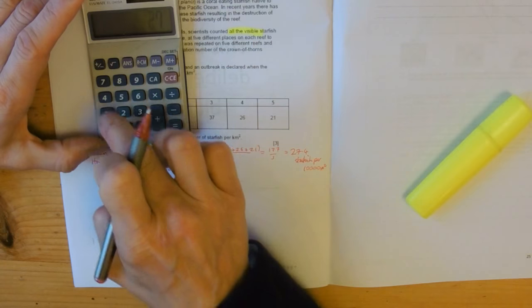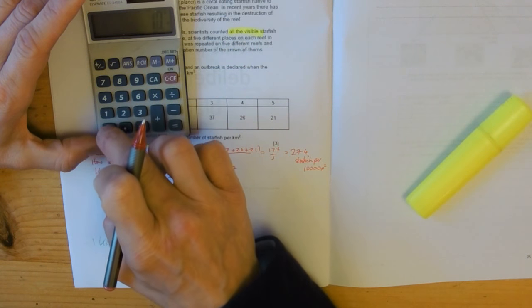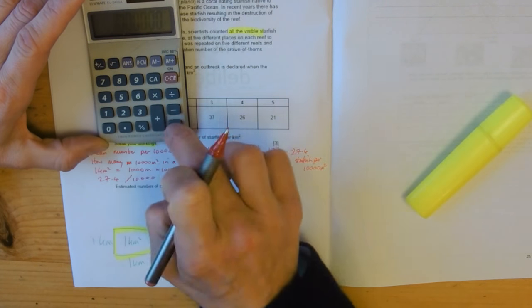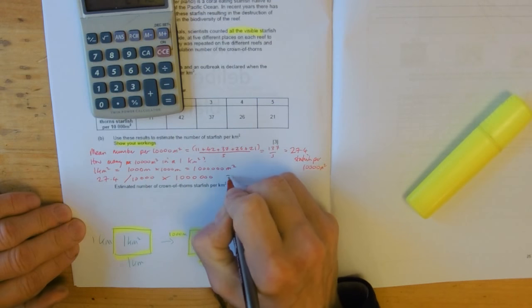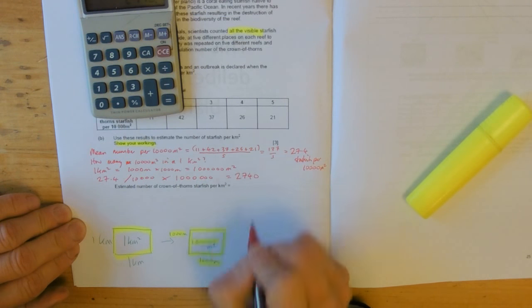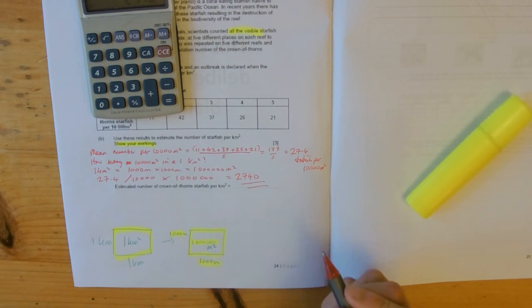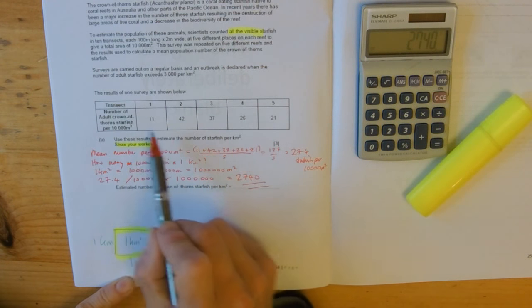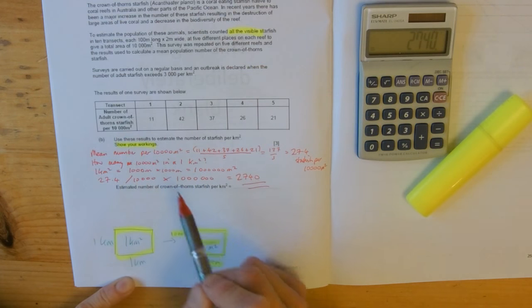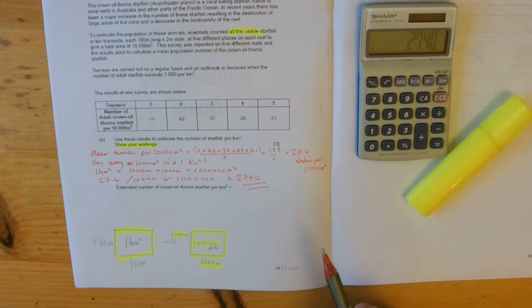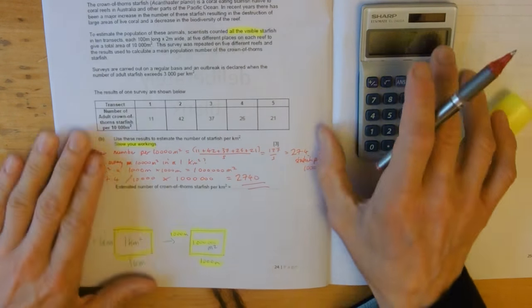So 27.4 divided by 10,000 times by a million is 2740, which is our answer there. Some people have used a slightly different method. What they've done is added these up, and that's how many we have per 50,000 metres squared, and then they've factored that up to a million again. Either way, that's your answer.